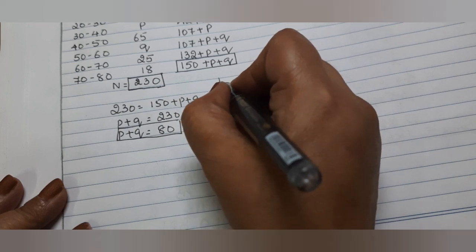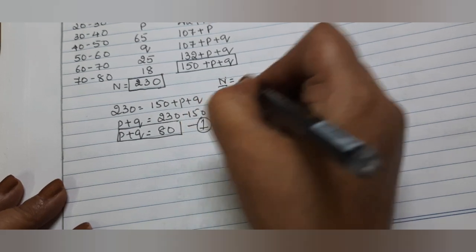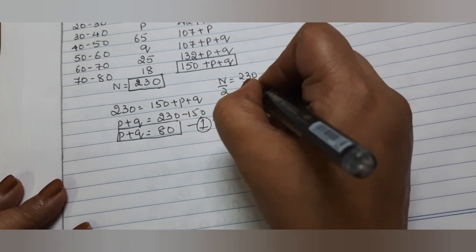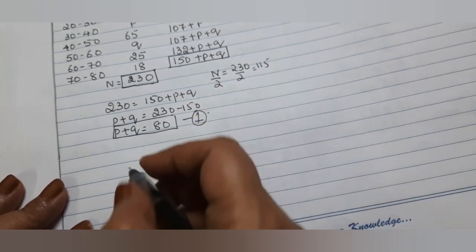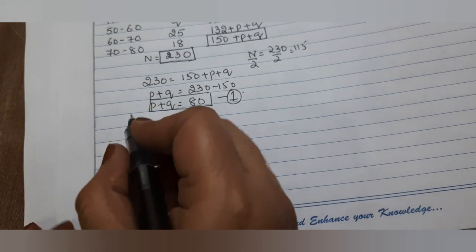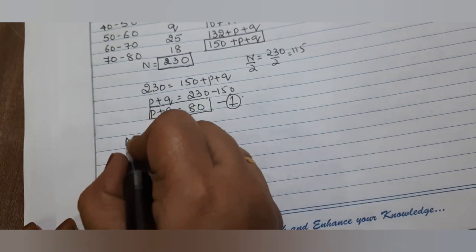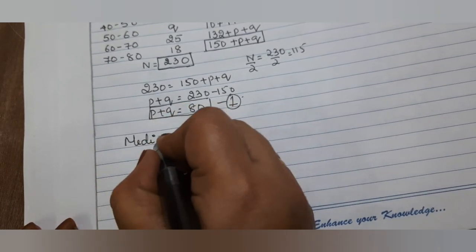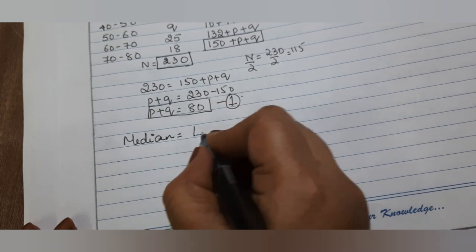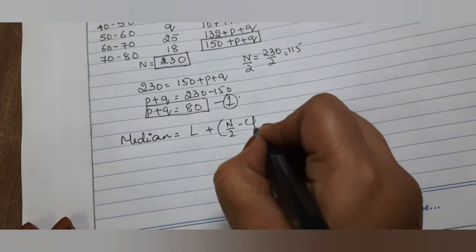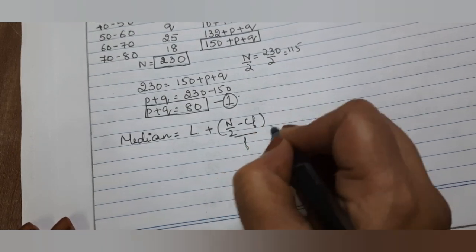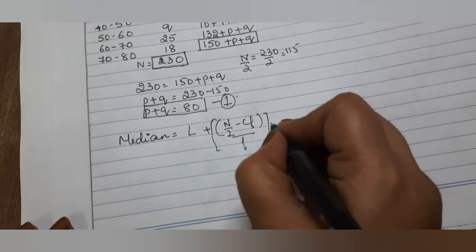So N by 2 will be 230 by 2, that is 115. Now the median is given as 46. So the median formula is L plus n by 2 minus CF divided by frequency into height.